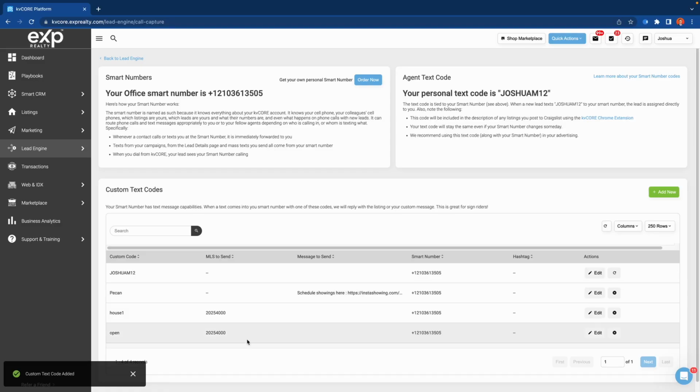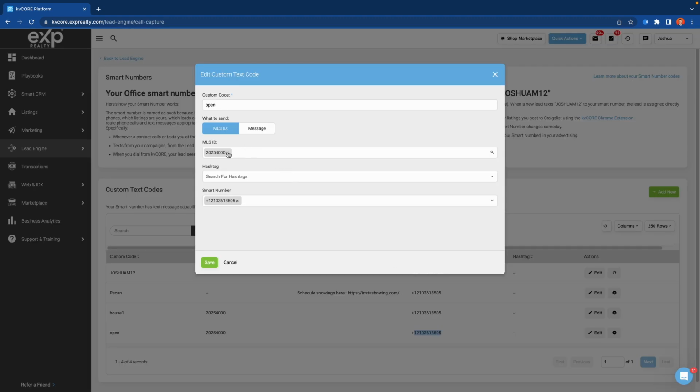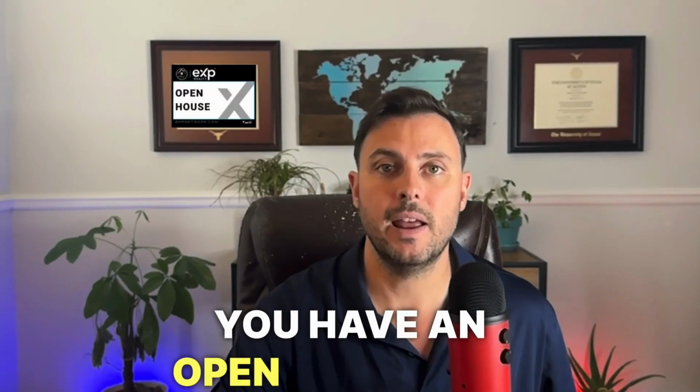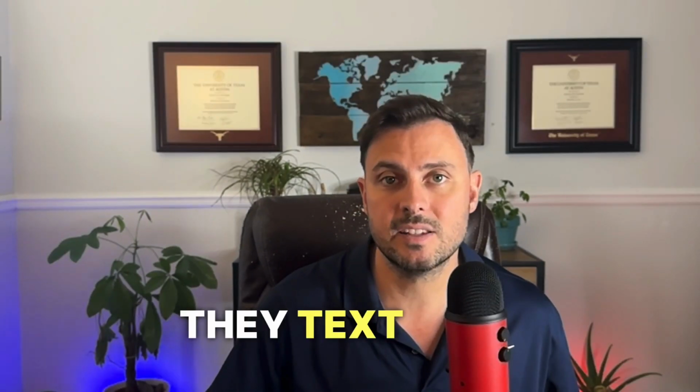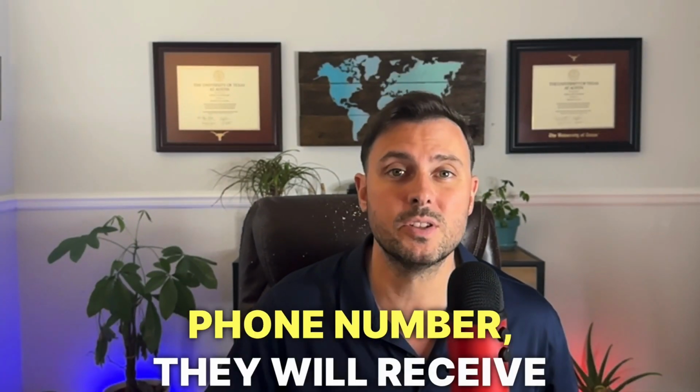So now we've added this custom code. And currently, if someone texts the word open to this phone number, they're actually gonna receive that listing information from that MLS number we just copied. You can change this by hitting edit. When you click edit, you can just change the MLS ID. So let's say you have an open house this weekend and it's on a particular property. You would just change the MLS ID to that property. So that now when someone's driving around, they see your open house signs, they text open code to that phone number, they will receive information about the home you're hosting open.